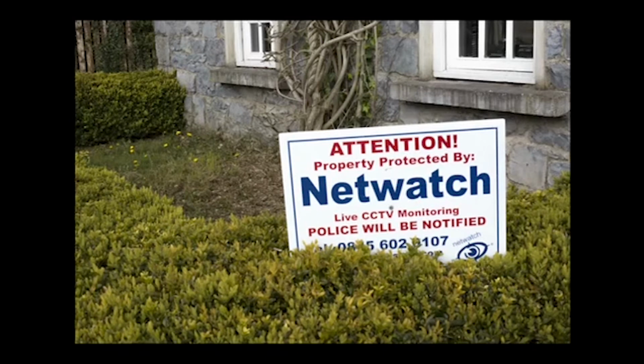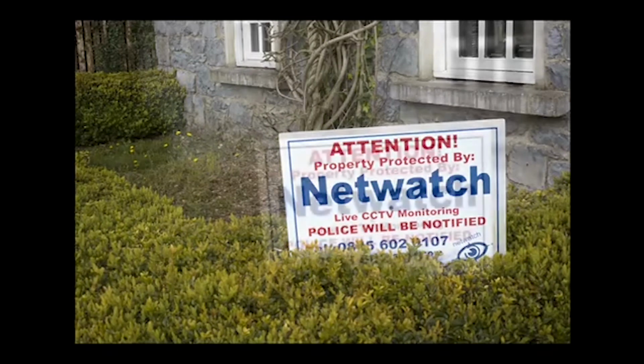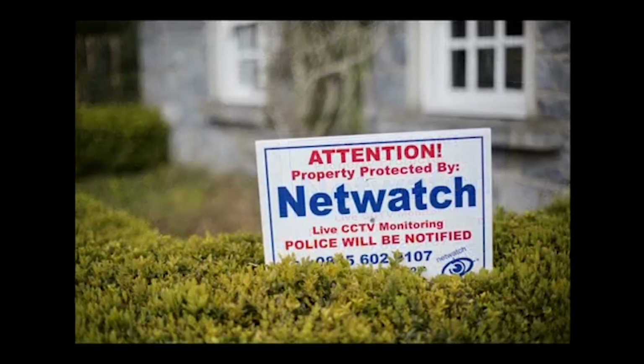This is not necessarily a problem and can work well, particularly if the intention is to say, this house is protected by CCTV. Have a look at the difference when I use a much wider aperture, such as in this scene where I've used f2.8. The sign is now isolated from the background and it really grabs the eye well without any distracting elements.